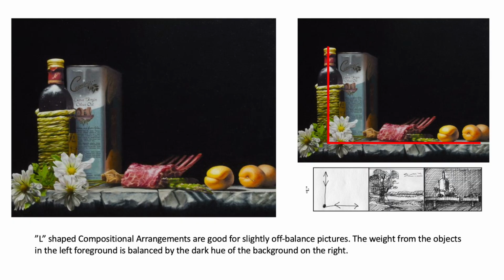L-shaped compositional arrangements are good for slightly off-balance pictures. The weight from the objects in the foreground is balanced by the dark hue of the background on the right. L-shaped compositions are similar to and compatible with the Steelyard. It's not very common as it's tough to balance a large vertical mass with one horizontal line.